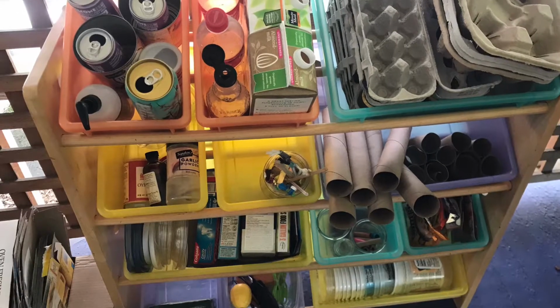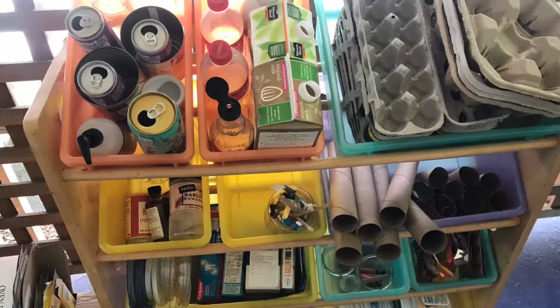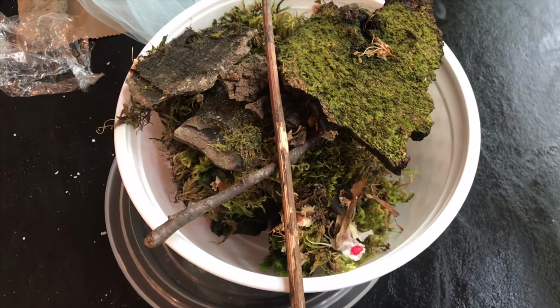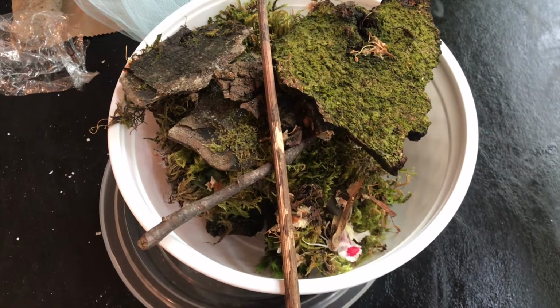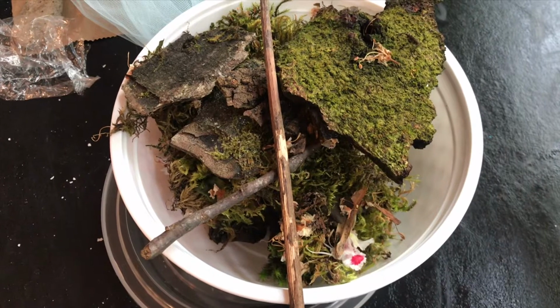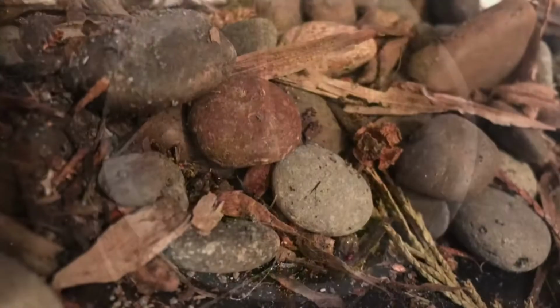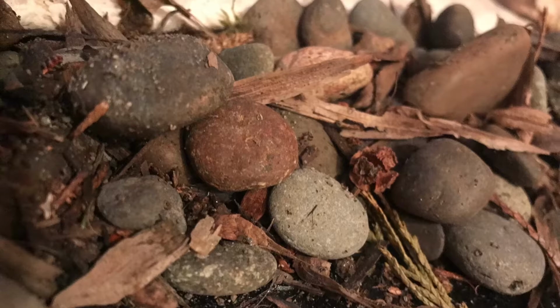We searched for alternative art materials that would have been recycled or thrown away. You can find natural materials on the ground around your neighborhood, like bark, sticks, moss, rocks, leaves, and debris.